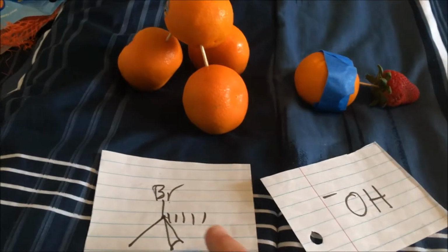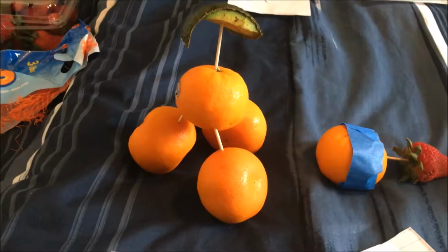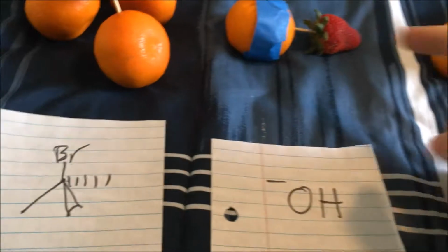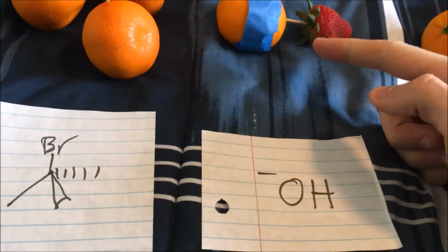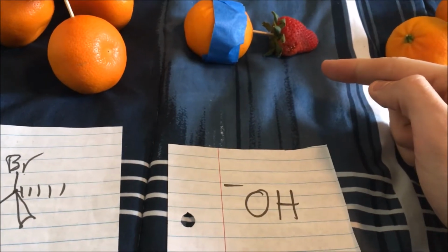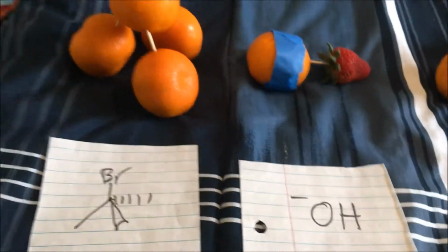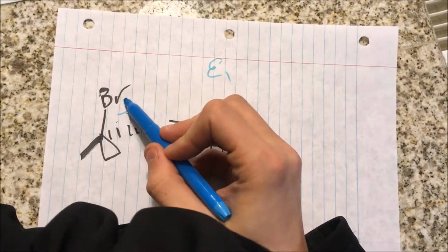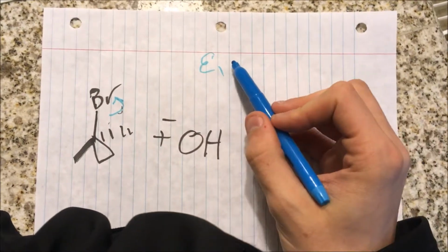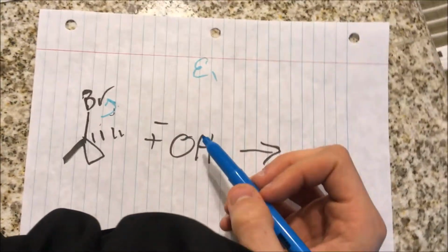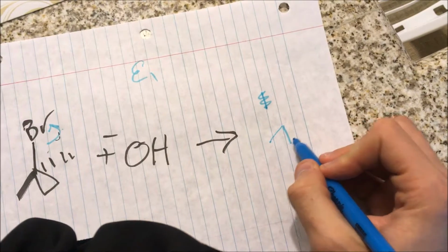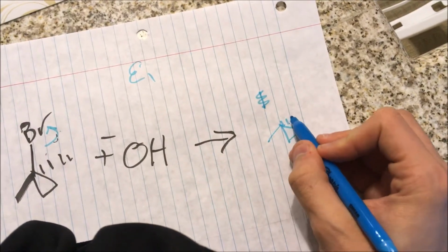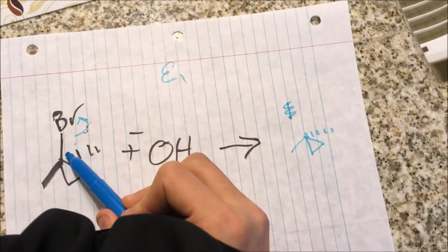The bromine is recognized by the little artichoke that we have here. This OH group is a tangerine in blue that is connected to our hydrogen strawberry. And here's how the reactions will take place on paper. What happens is this bromine is going to take off because with E1, this bromine wants to take off. You have this carbocation, which is a positive charge that occurs at this bromine spot.